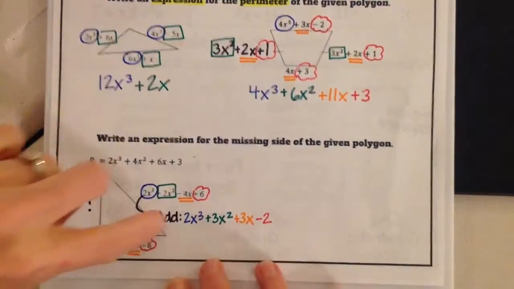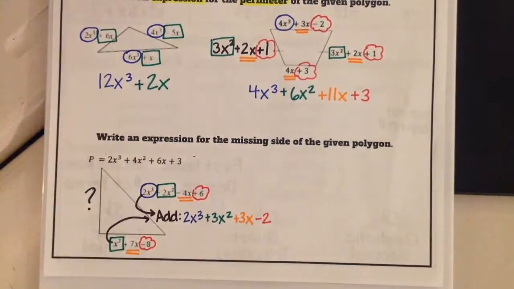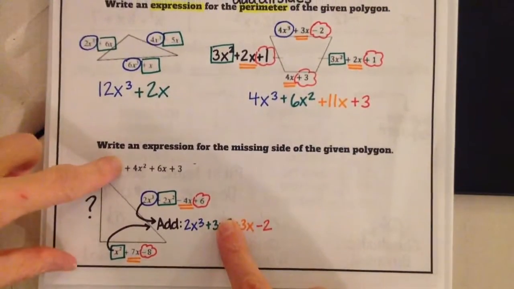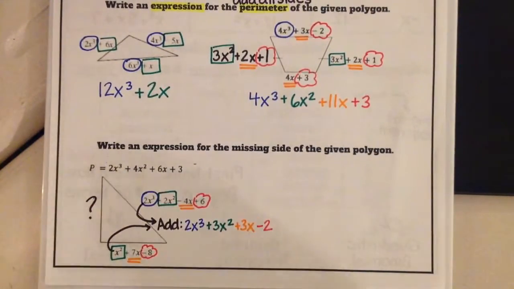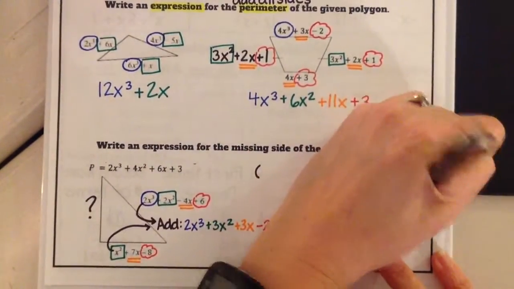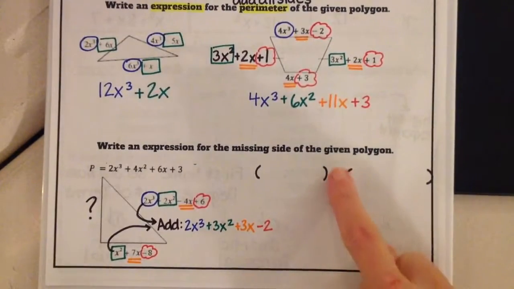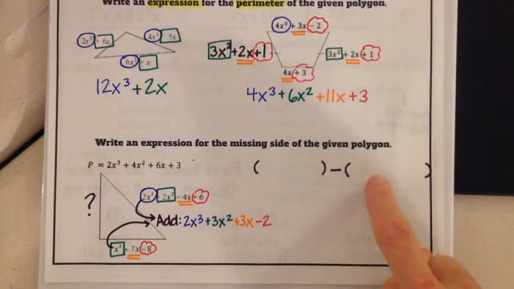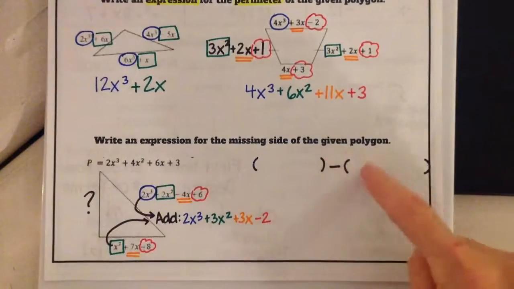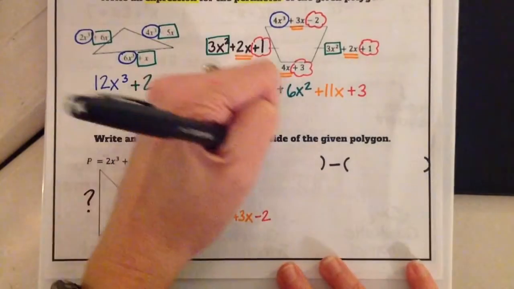Okay, so now we've got this expression for part of my perimeter and this expression for the total perimeter. So let's think. I'm either going to add these two expressions together or subtract. And hopefully you said subtraction. Well, remember, for subtraction, we are going to need two sets of parentheses. You have to have parentheses with subtraction because you want to make sure that you do not forget to distribute that negative to the second parentheses. If you don't write parentheses with subtraction, you're going to forget that every term in the second parentheses has a sign change.